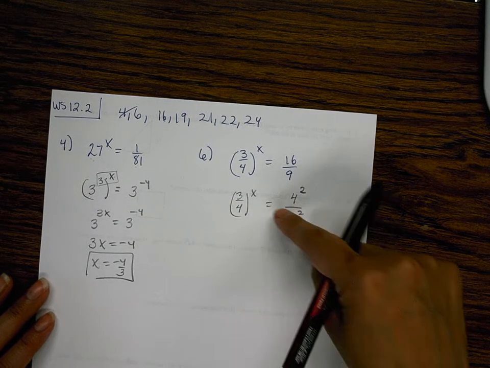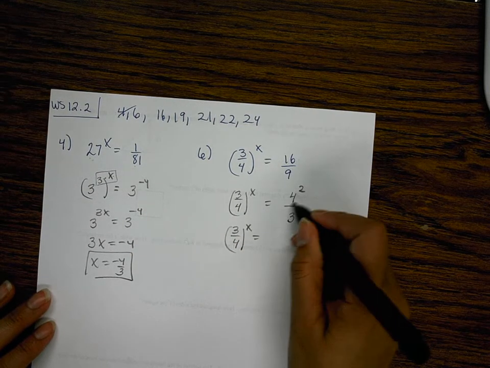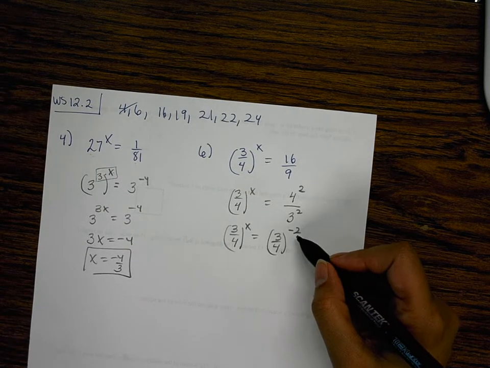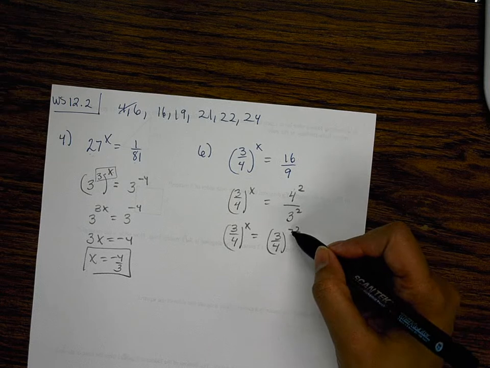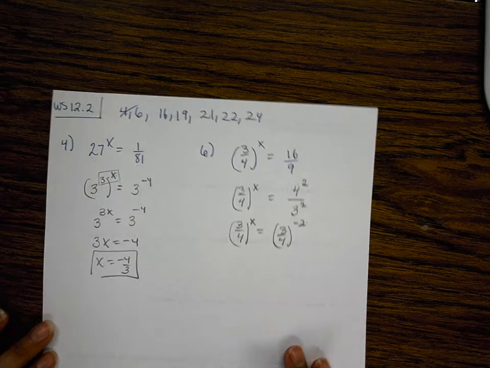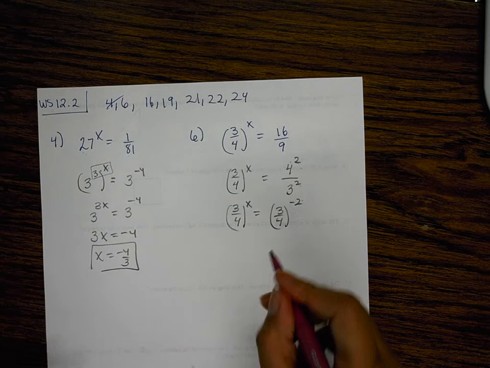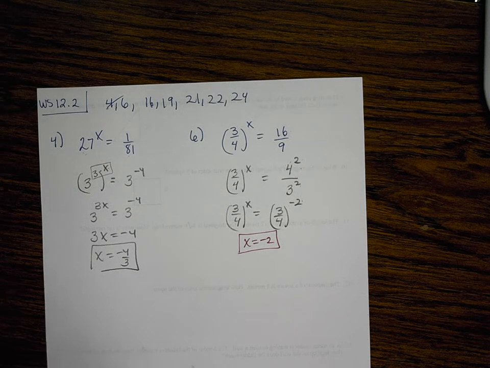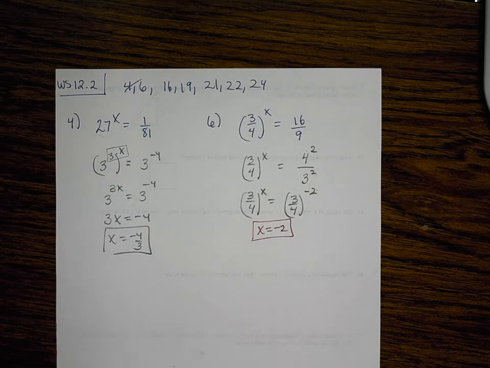Now they're flip-flopped, so I'm going to want to flip-flop one of them. It doesn't matter which. I'm going to leave the 3/4 as it is. That's just my choice. And I'm going to change this to 3/4 exponent negative 2. Now remember, a negative exponent makes you reciprocal the base, so the 3/4 would become 4/3. And then you would distribute a positive 2, which would make a square at the top and the bottom. So again, I'm not changing the value, just the way it looks. Okay, now that they're the same base, I can drop the bases and set the exponents equal, and that is it. X equals negative 2. Now in order to drop the base, they have to be exactly the same and only one on each side.